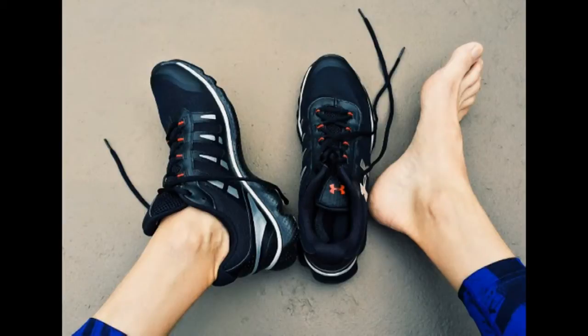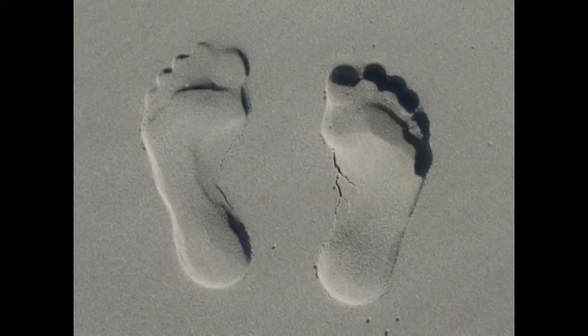These are not my feet. You're not going to see my feet today. That would be for a different channel, I think. Anyway, these are somebody else's feet, but these are an example of proper feet with a proper arch. Mine are the complete opposite. I have zero arch.